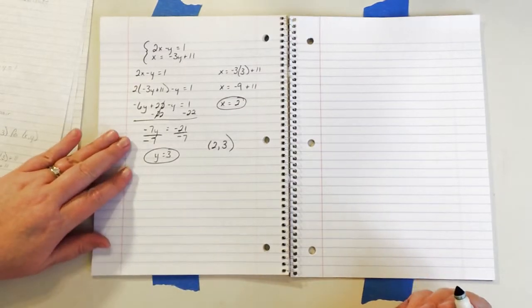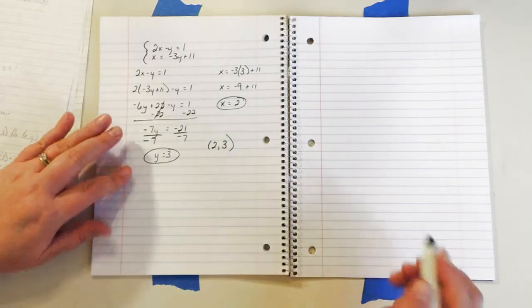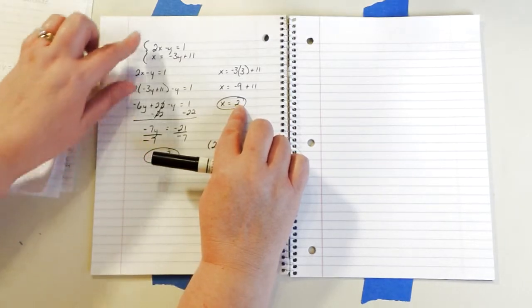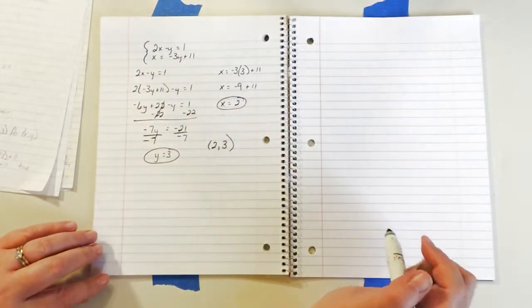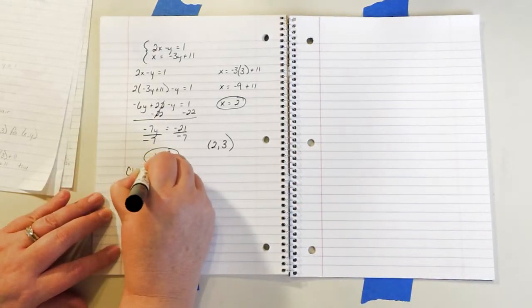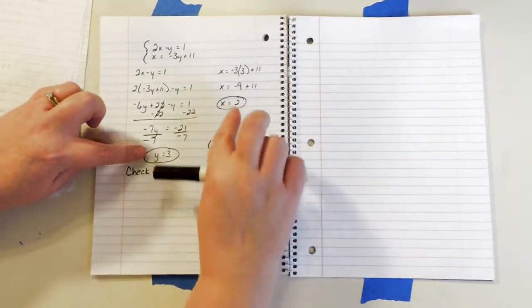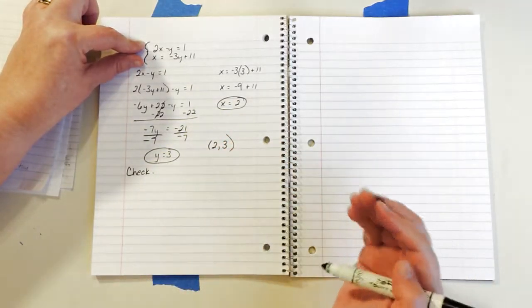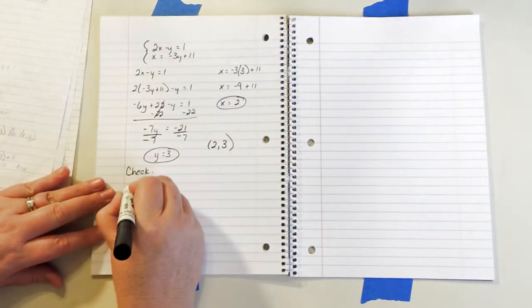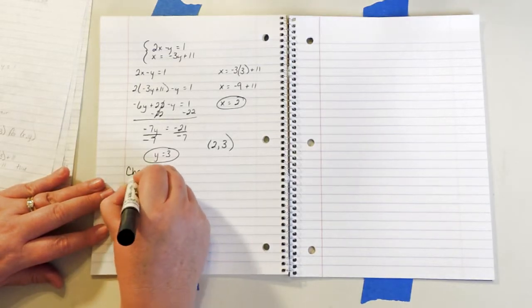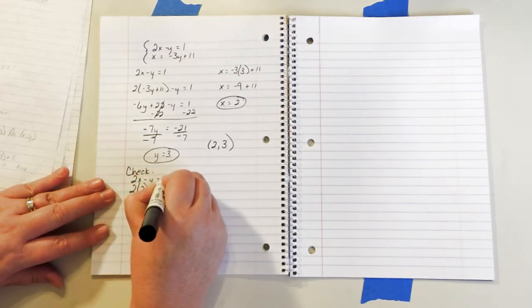Then we are not done yet though, because you are eventually going to find problems where the ordered pair you find does not actually work in both equations. So the next thing you always need to do is check. So we're going to substitute both of these values back into these equations and make sure that they come out as true statements. So starting with this one, 2x minus y equals 1.